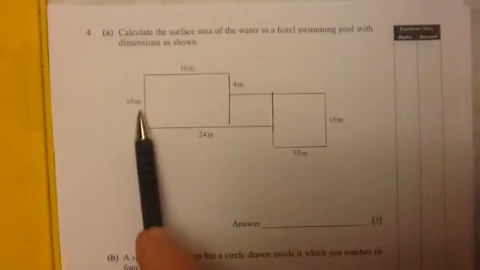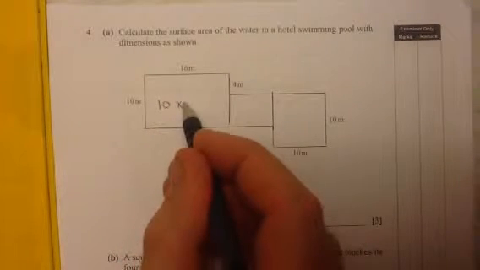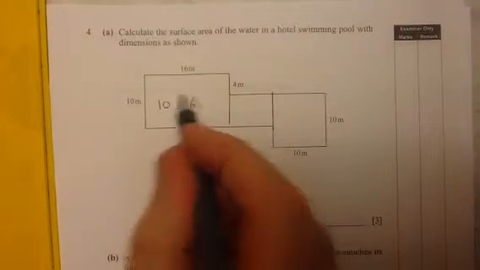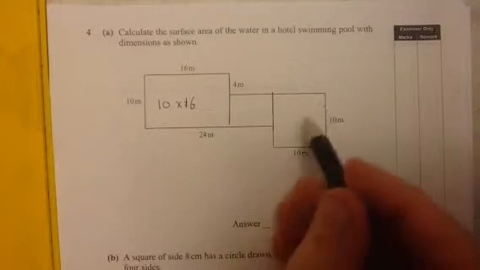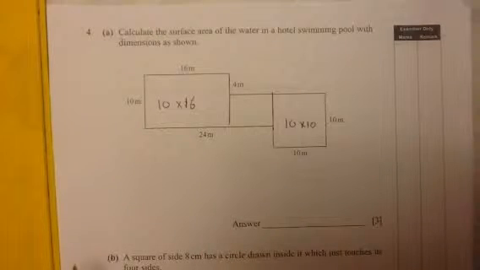Okay, so this one is easy. This is going to measure 10 by 24. Sorry, 10 by 16. This one again is easy, 10 by 10. Which just leaves us this one.